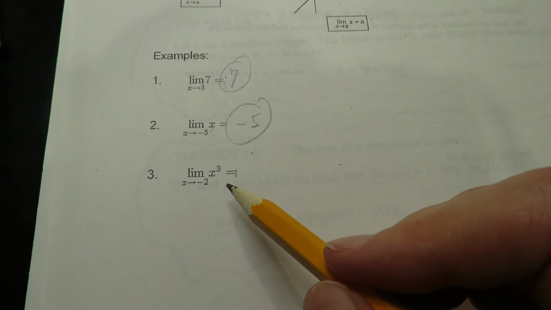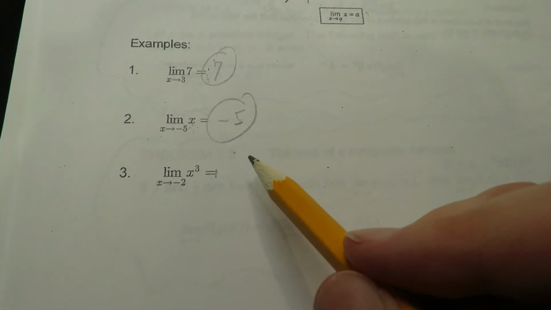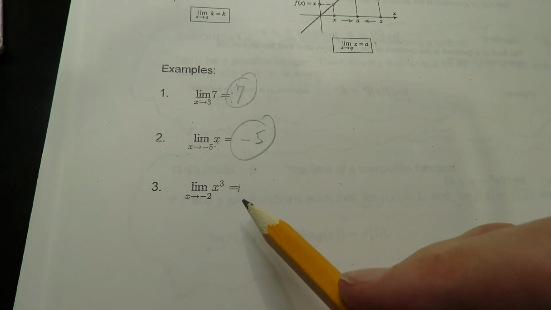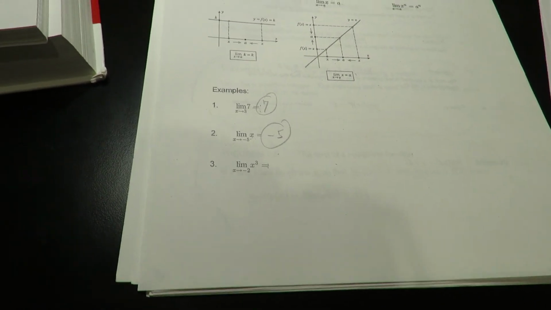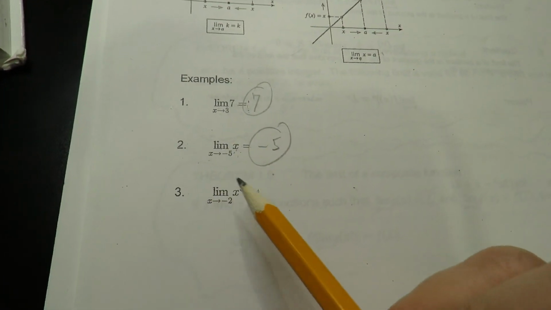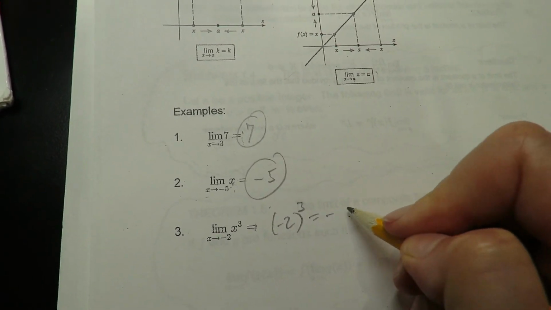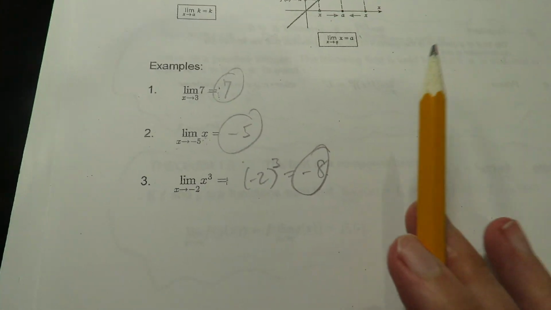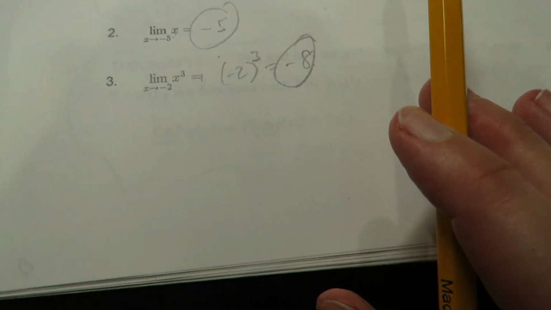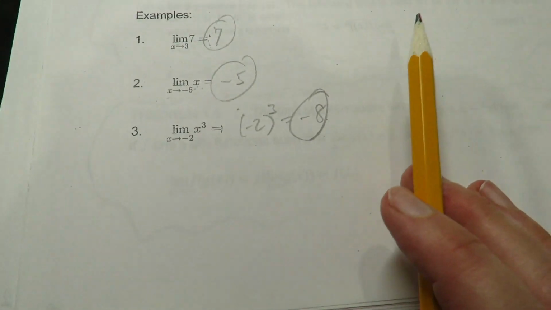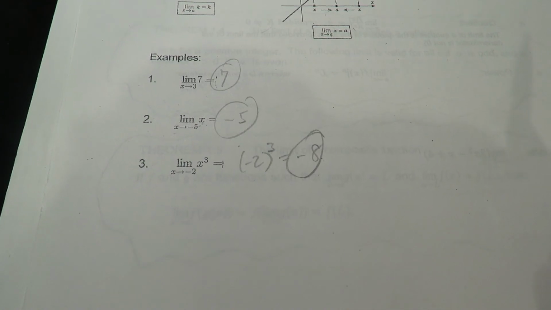As long as it's not a domain restriction, the function will approach the plug-in. And I hate to use that word because then people tend to think this is like intermediate algebra, but the function, as long as you're not on a domain restriction, will approach the plug-in. So meaning like -2 to the third, that's -8. If it's something that doesn't have a domain restriction, you can go ahead and plug it in. There are a couple exceptions, and we'll go through those. But with the more basic functions, you have no worries at all.